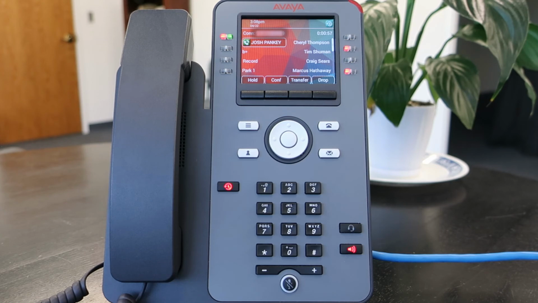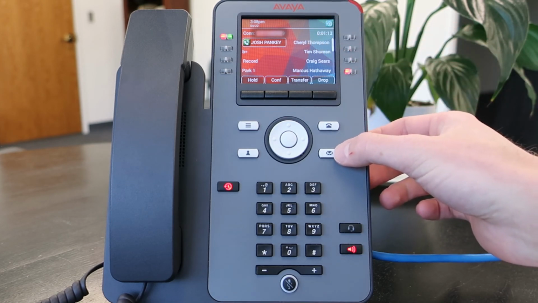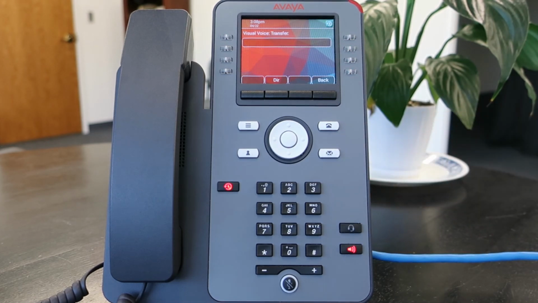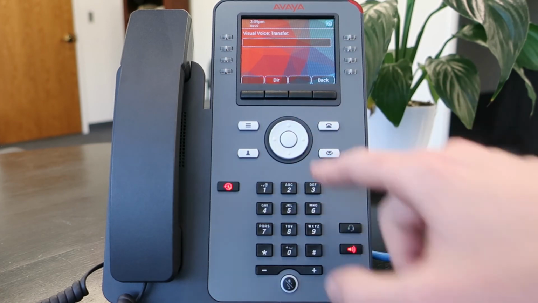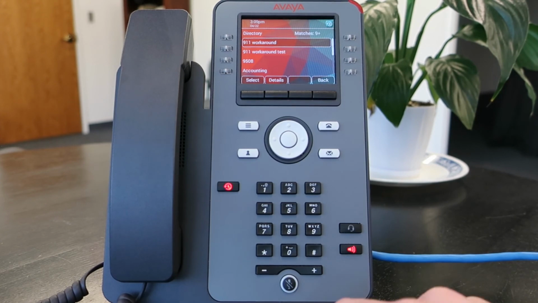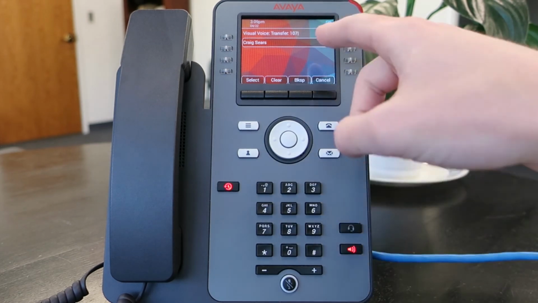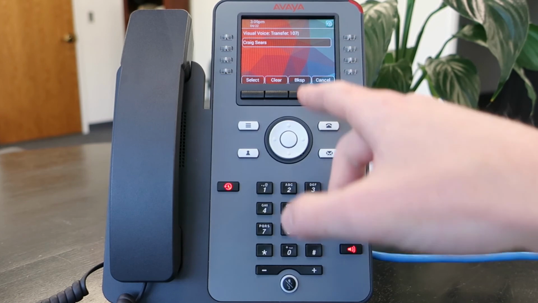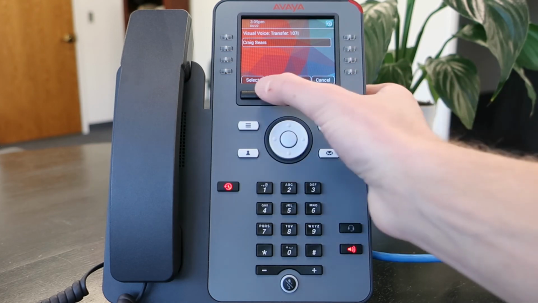The most common thing that would happen next in this scenario would be that you would want to send the caller to Craig's voicemail. To do a transfer to voicemail, you start with the active call and press the message key. Once you press the message key, you have the DIR option where you can go into the directory and search for the person's name that you'd like to send to voicemail, or you can dial the 3-digit extension number of that person and it will populate with their name. Once the name appears, you can hit select, and as soon as you hit select, the caller is then sent to voicemail.